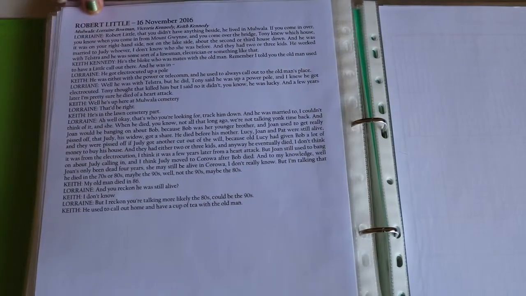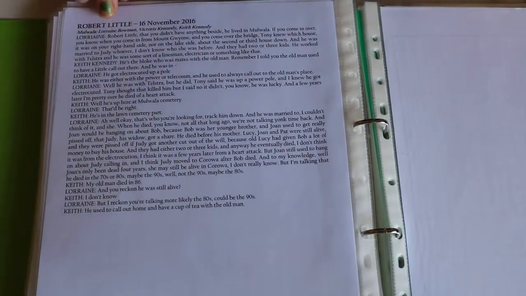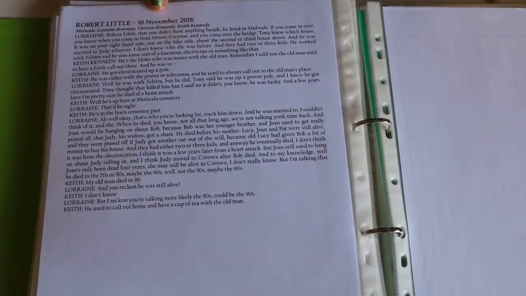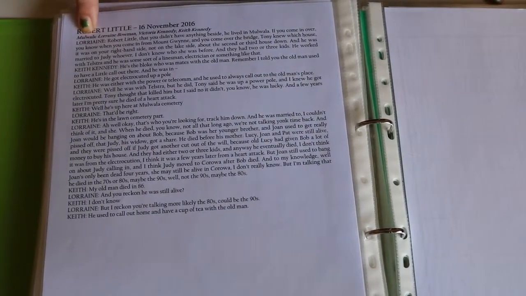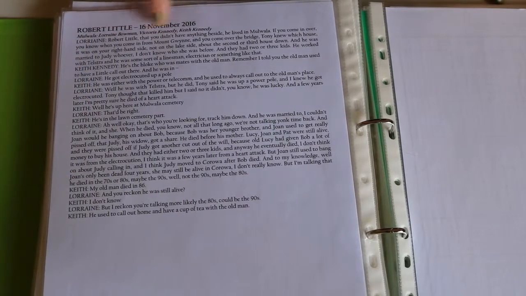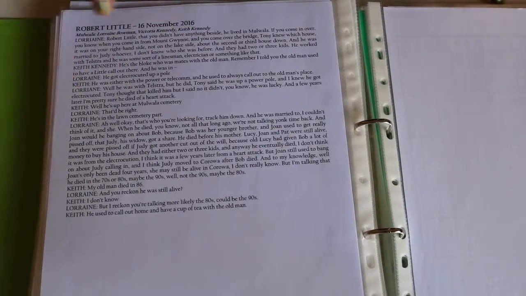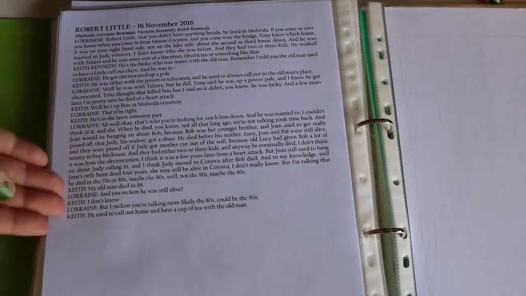This is about Robert Little, and it was recorded on the 16th of November 2016. It was at Mawela, and who is involved in this conversation? There's Lorraine, myself, and my father. Other people were there, but these are the only people that actually said something during this conversation, and then I've gone through and written it out.